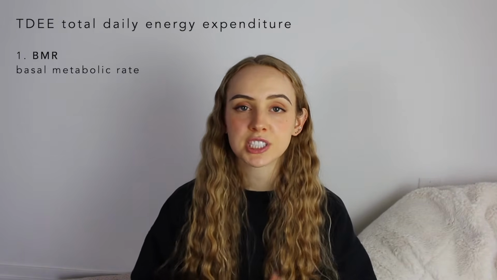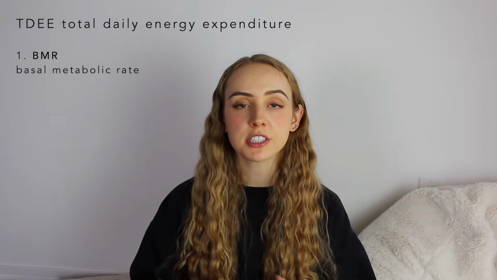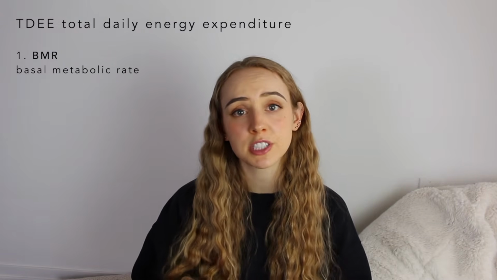The first and usually largest component is your BMR, which stands for Basal Metabolic Rate. This is essentially the number of calories your body requires in order to perform basic life-sustaining functions while at rest. And it's really important for people to understand that this is usually the largest component because it means that you still require a significant number of calories even if you aren't performing any form of physical activity at all.